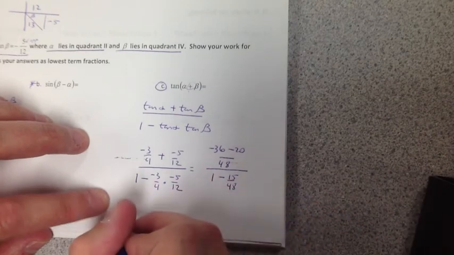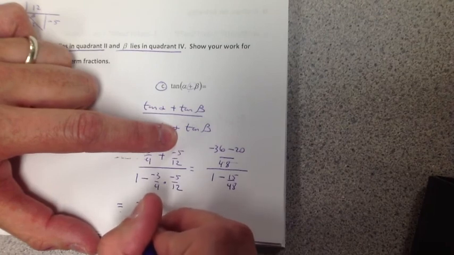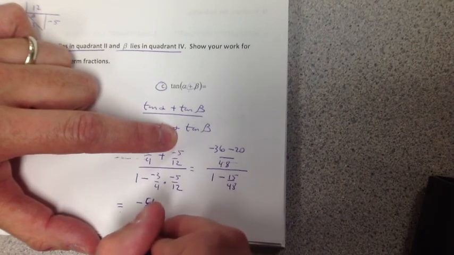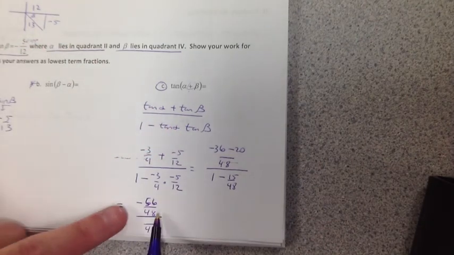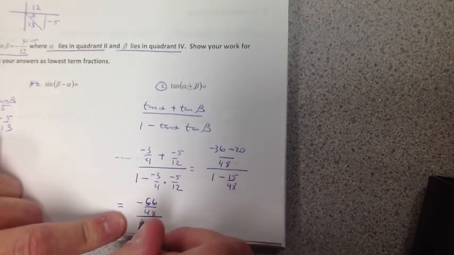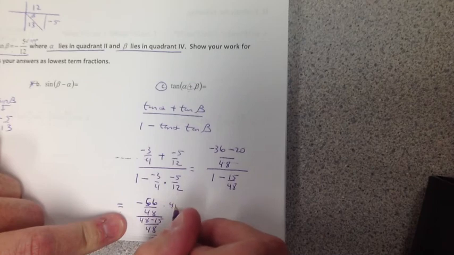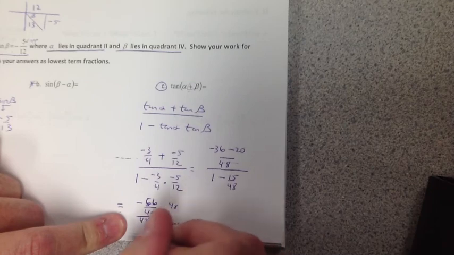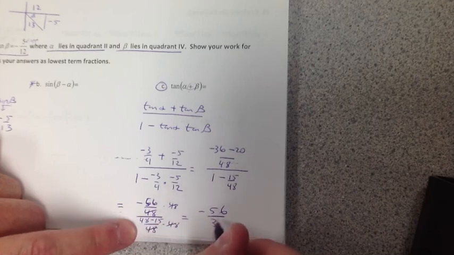And if I do my common denominator on bottom, the top becomes negative 56 over 48 over my common denominator on bottom, 48, which is why I multiply them, because you're going to notice the 48s are going to cancel. We get 48 minus 15. So multiply top and bottom by the 48. Cancel, cancel, cancel, cancel. We get negative 56 over 33.